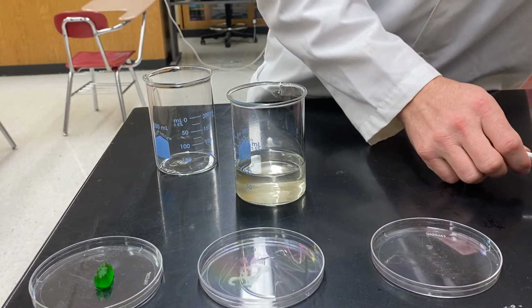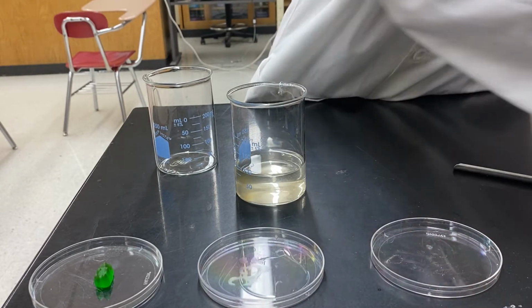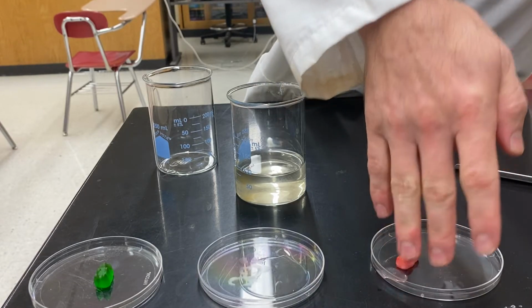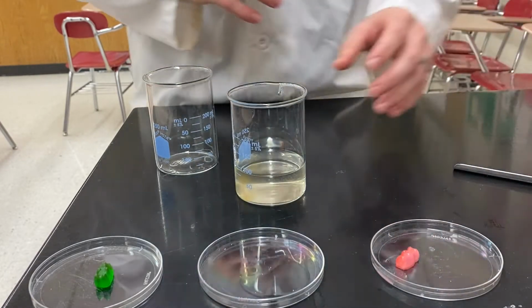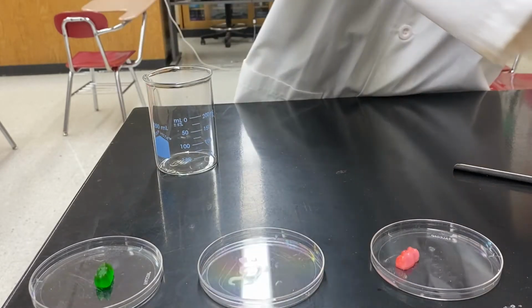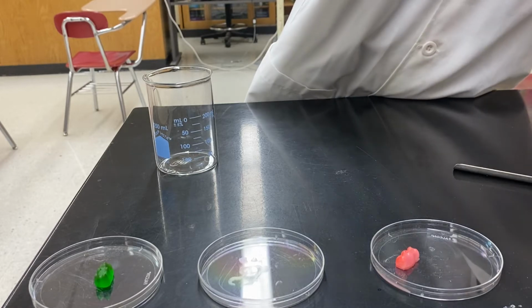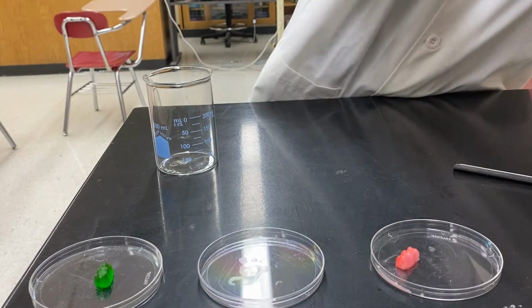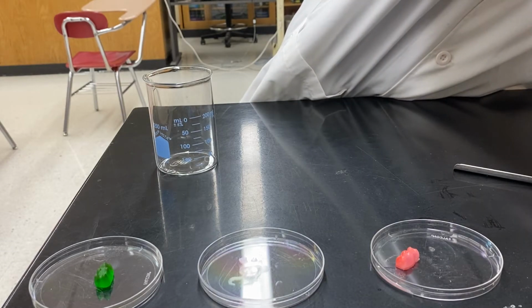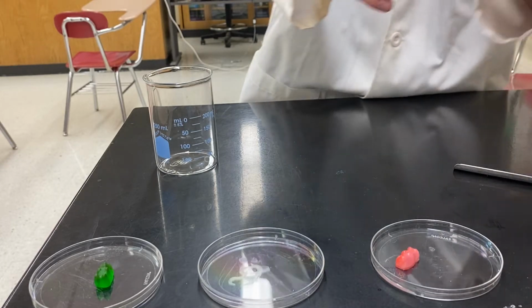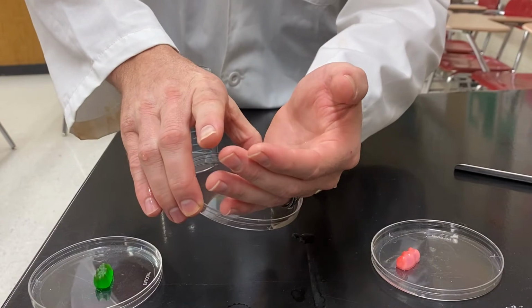Pour some liquid. See him right there. So he looks just a little smaller. And then here is Mr. Orange. Gotta be very careful with Mr. Orange because Mr. Orange has started to dissolve a bit in the water. So luckily, we can salvage him as much as possible.